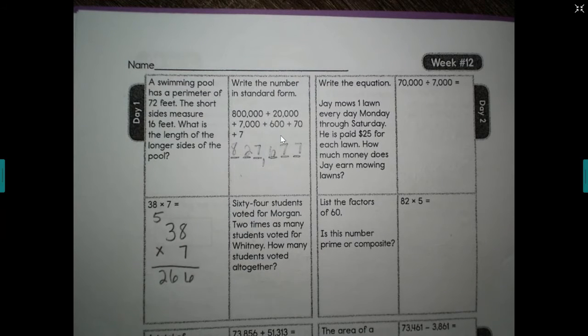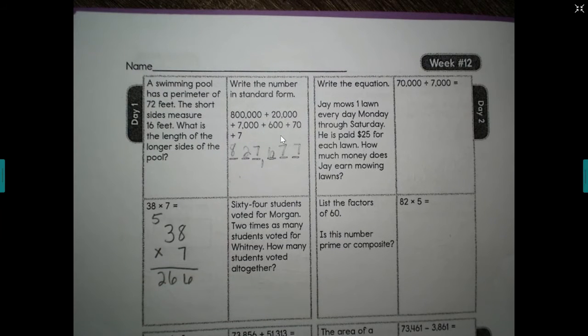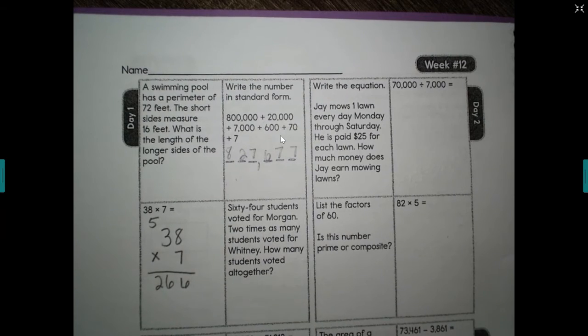All right, here's another word problem. It says 64 students voted for Morgan. 2 times as many students voted for Whitney. How many students voted all together? So this is 2 steps, okay? We already know how many voted for Morgan. What we don't know is how many voted for Whitney. So we got to figure out how many students voted for Whitney first.